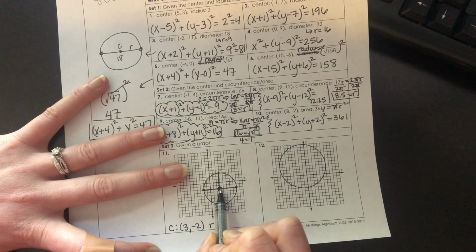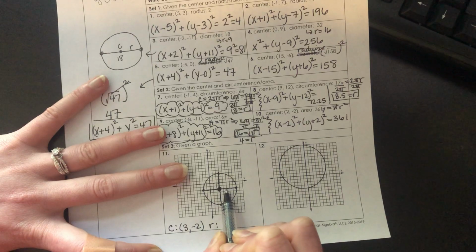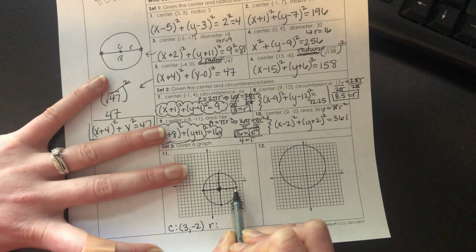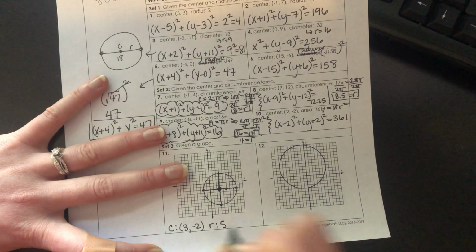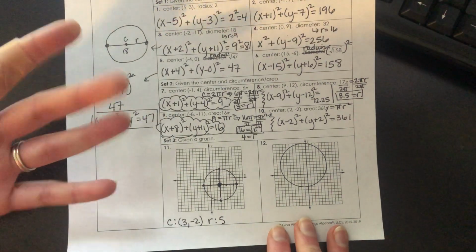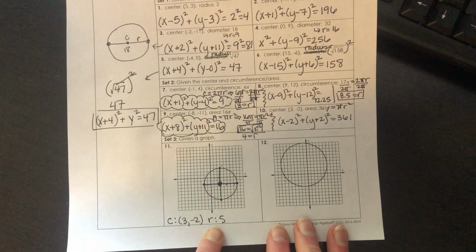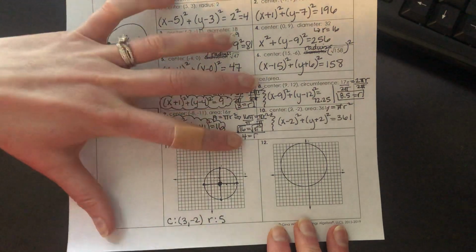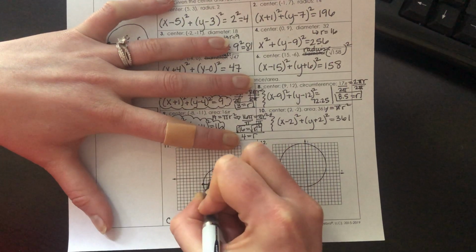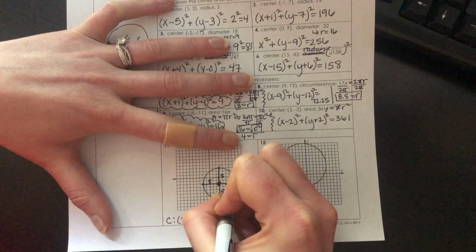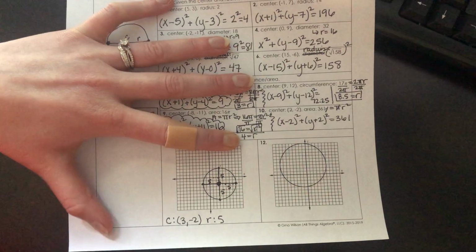And my radius is center to any point on the circle. So this is my 0 starting point. 1, 2, 3, 4, 5. So you get a radius of 5. And now I've identified the center, I've identified the radius, because remember, definition of radius is center to any point on the circle. So all of these are going to be 5.